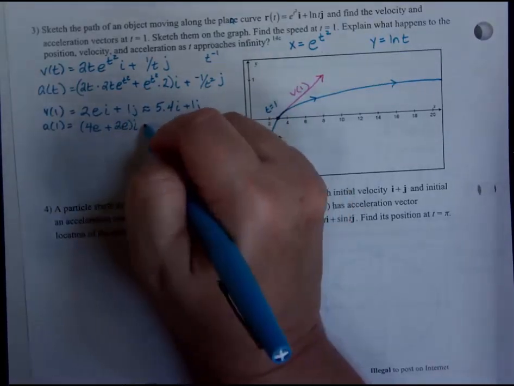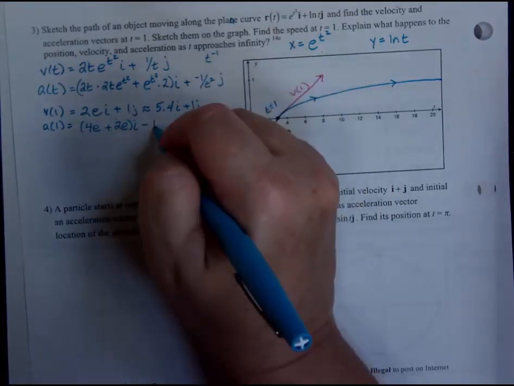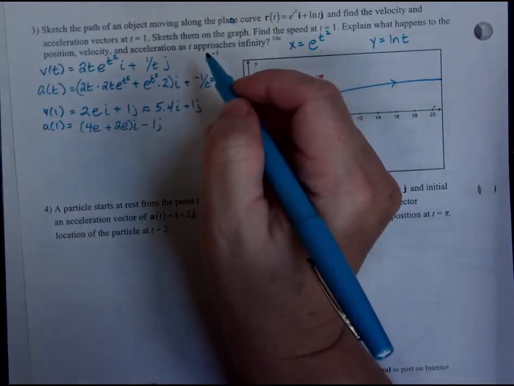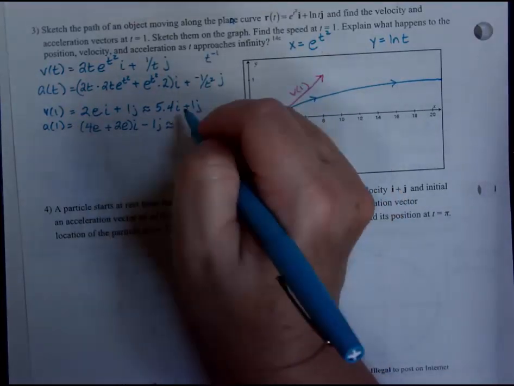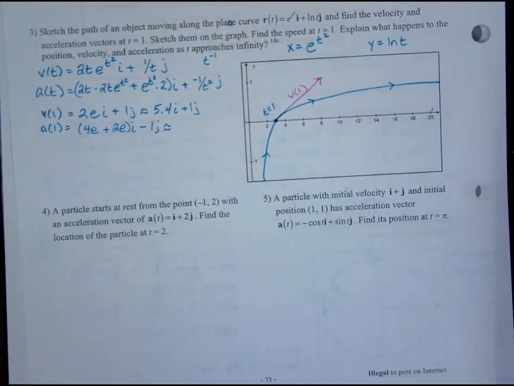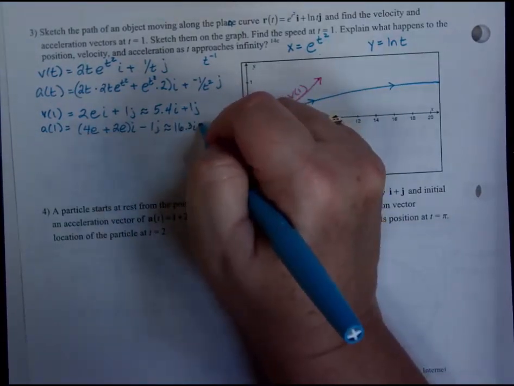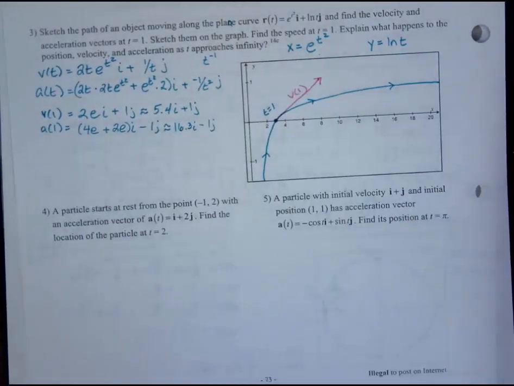Minus 1j. Agreed? So 4e plus 2e is 6e. I don't know what that is. Well, according to my calculator, it's about 16.3. So 16.3i minus 1j. So that's how far I'm going to go for the a vector.